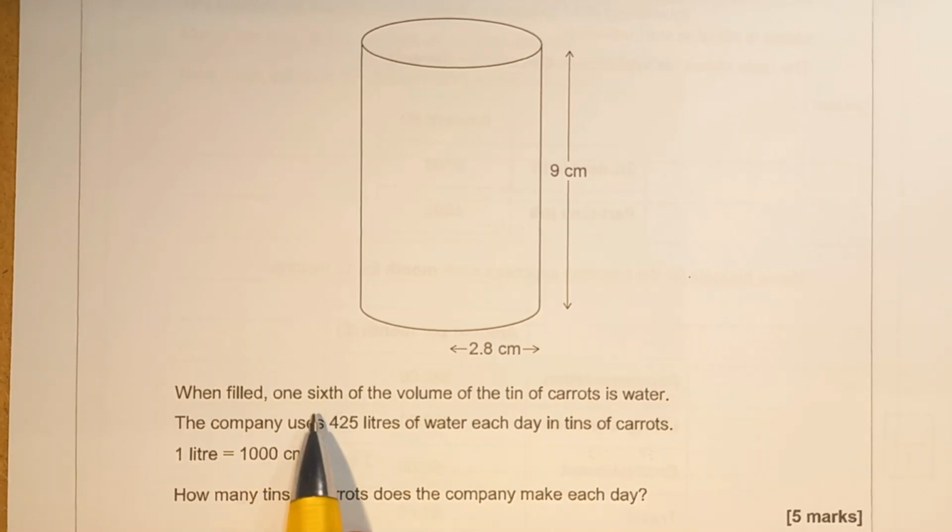When filled, 1/6 of the volume of the tin of carrots is water. The company uses 425 litres of water each day in tins of carrots. And we're told 1 litre equals 1,000 centimetres cubed. How many tins of carrots does the company make each day?